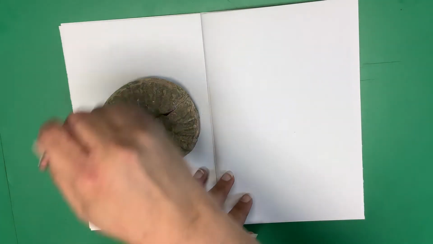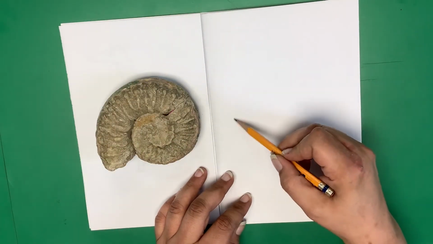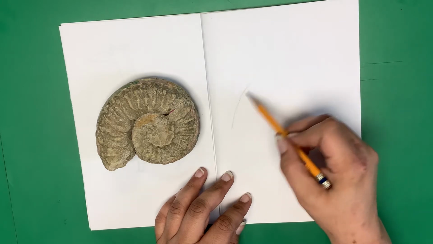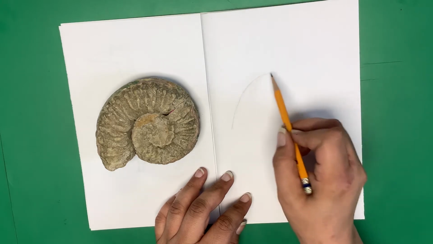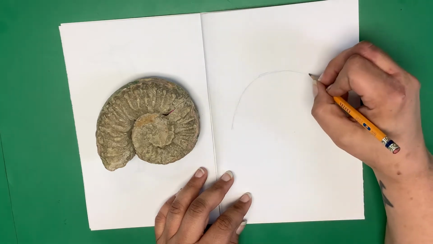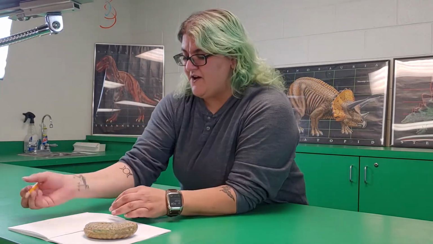So you'll notice that this ammonite is fairly circular, okay? So we're gonna start kind of like this and kind of just go around and try to make that curvature as close to it as possible. If you're like me and you have kind of a weird little stance going on, it might be a little harder.